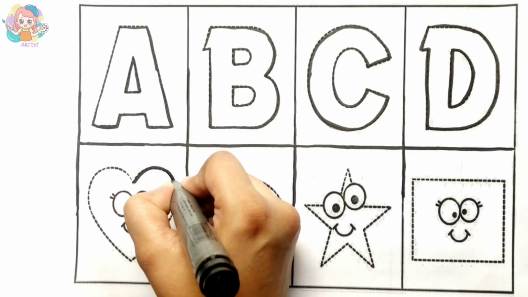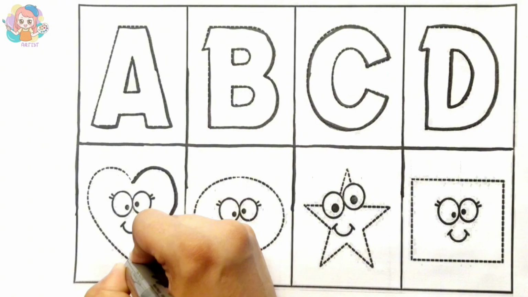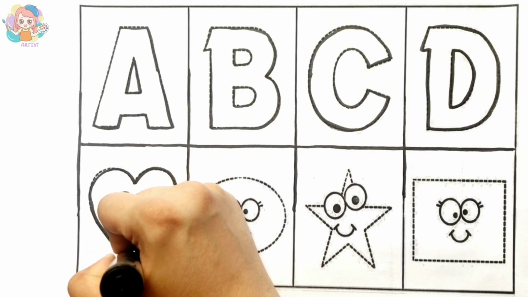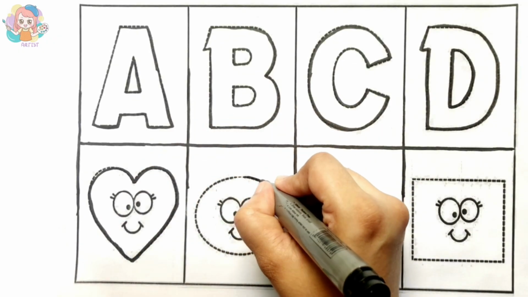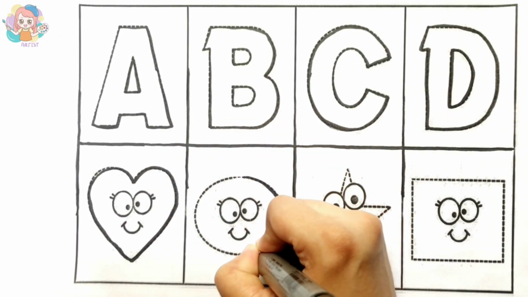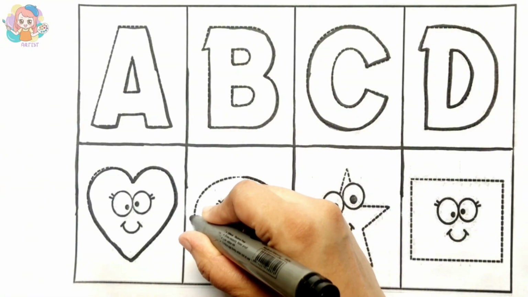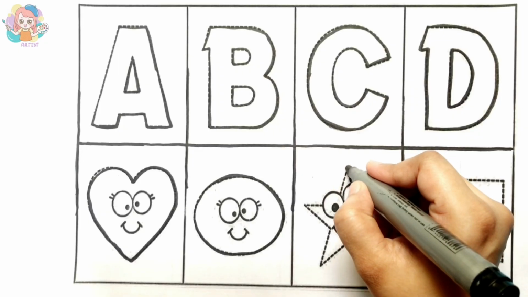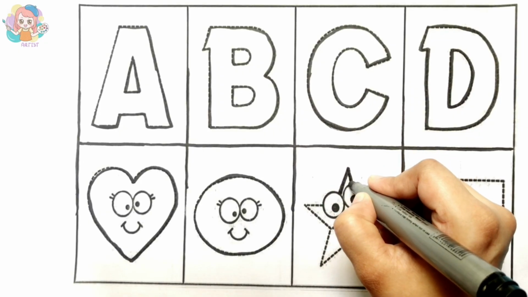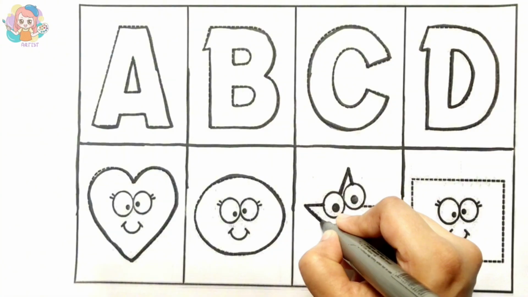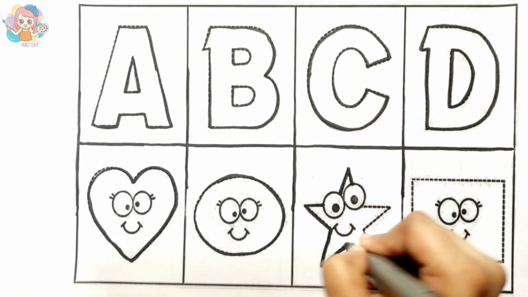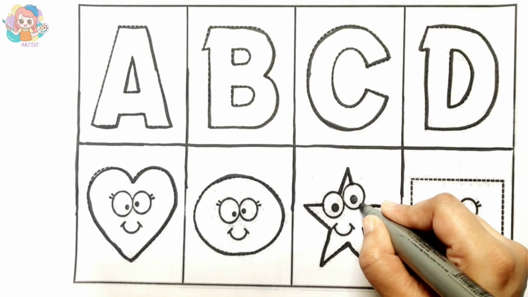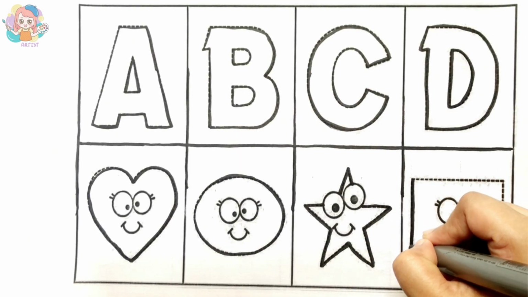Let's learn shapes. Heart, oval, star, square.